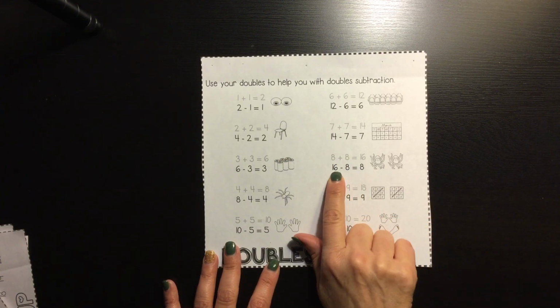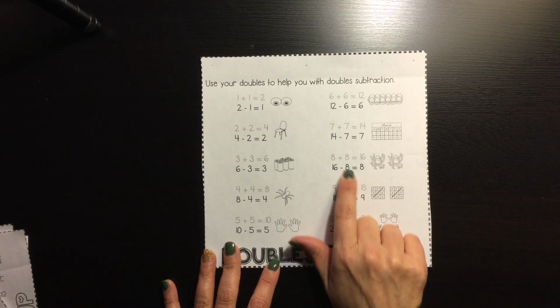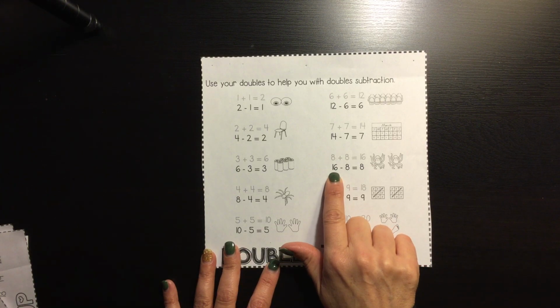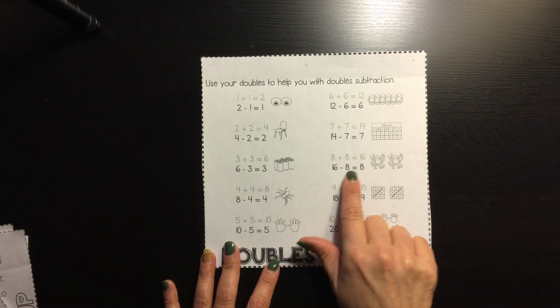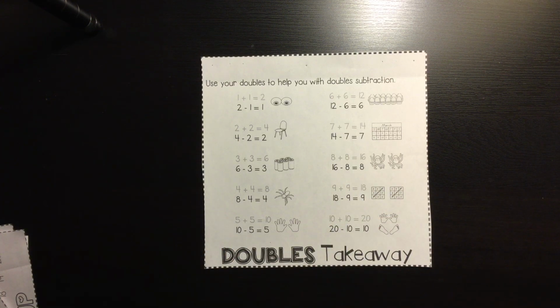Let's try another one. When I see 16 minus 8, I automatically see 8 plus 8 in my head, and I know that 8 plus 8 equals 16. So 16 minus 8 is going to equal 8. Go ahead and pause the video. Go to the Nearpod slide with the doubles takeaway strategy.